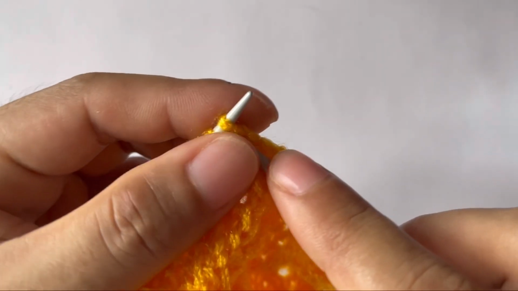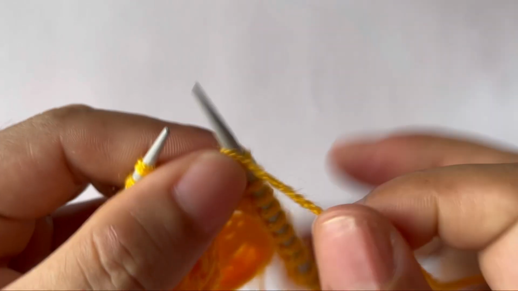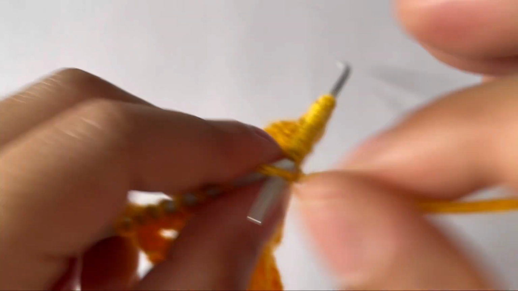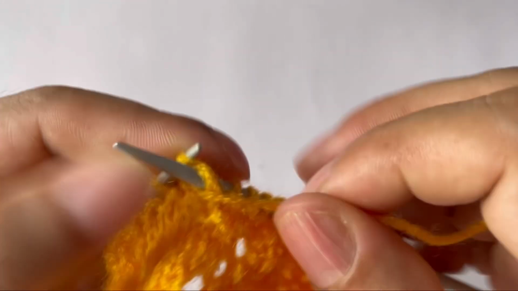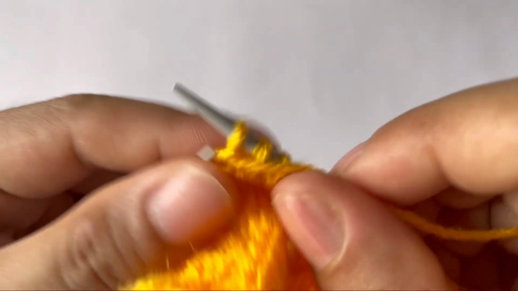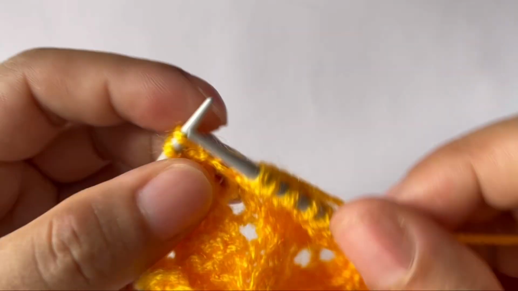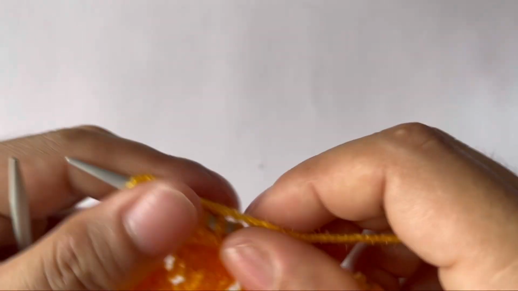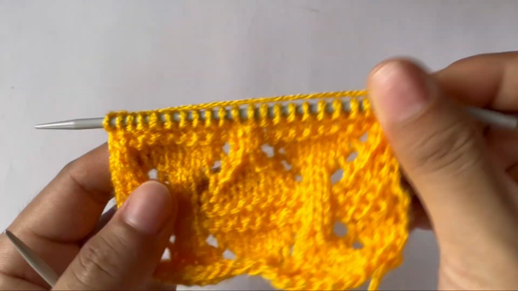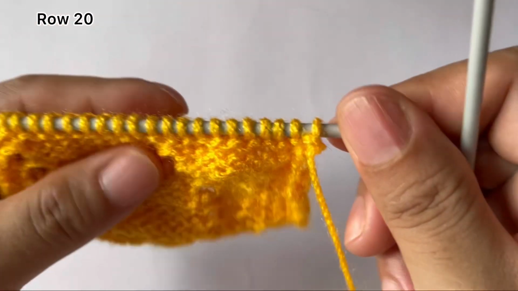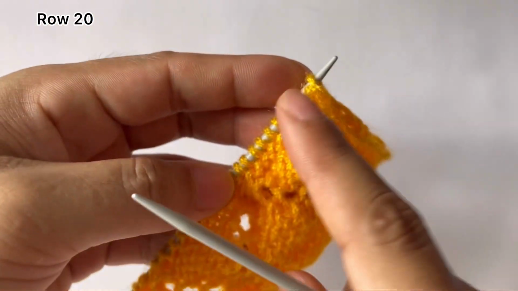Again, knit 1, purl 8, purl 8 and knit 1. Edge stitch, knit. Row 20, the last row, purl all stitches.